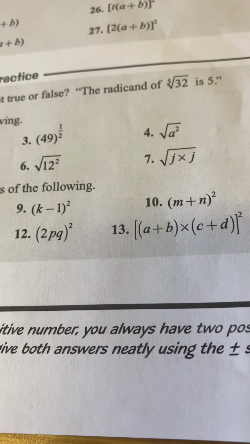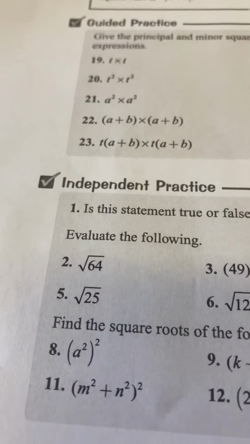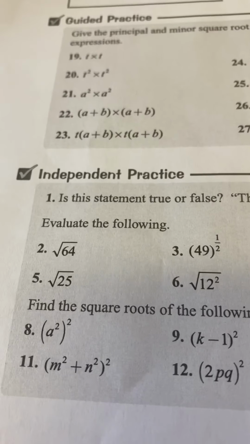Number 4, that is just like the one we just did here, where we have the square root of a squared. That's going to be what? It's what Fonzie used to say. Oh, you probably don't know this. Happy Days. Hey! All right, square root of 25. That's either 5 or 6.